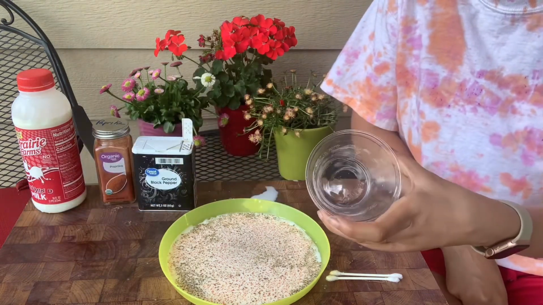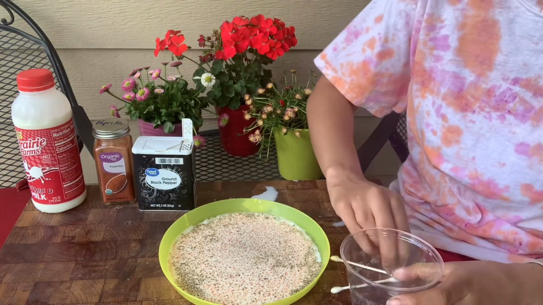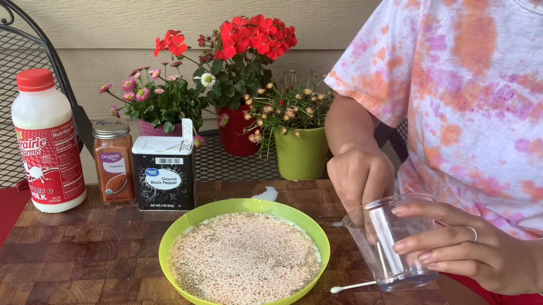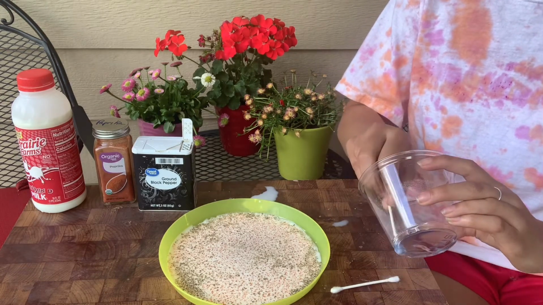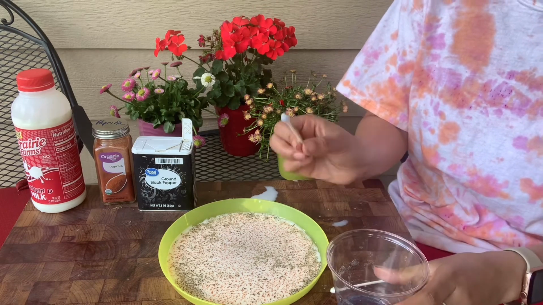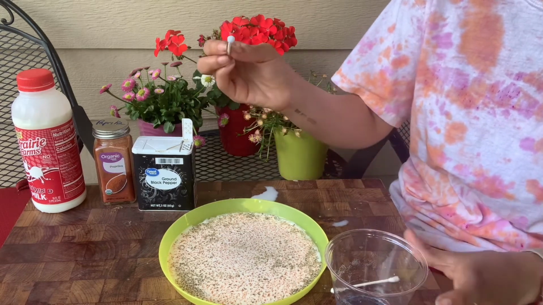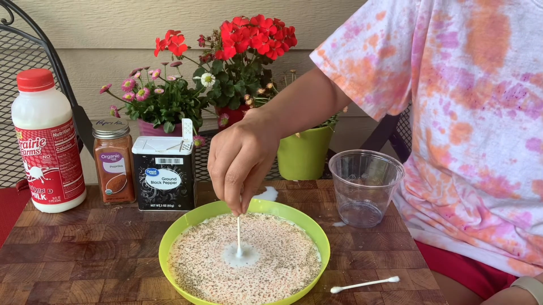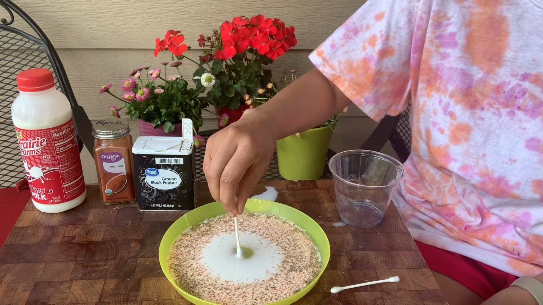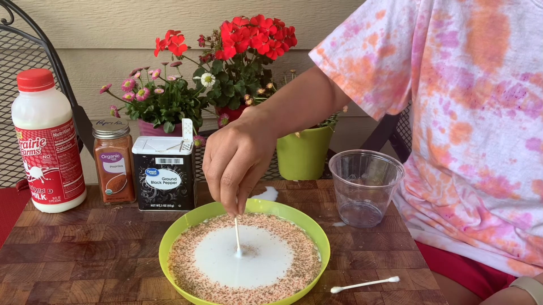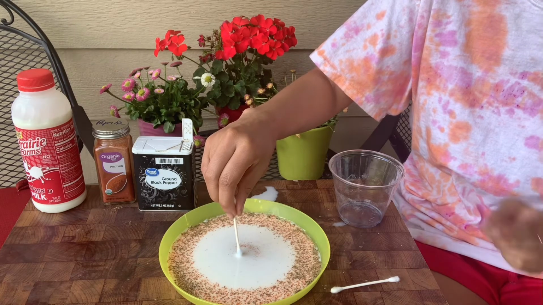So what we're going to do now is dip our Q-tips into the soap. You just want to make sure that the Q-tip's actual tip is nice and saturated with the soap. Again, I'm using dish soap. You could also use hand soap or something like that. And I'm just going to dip this straight into the center. And you see that our germs start to move away from the soap.